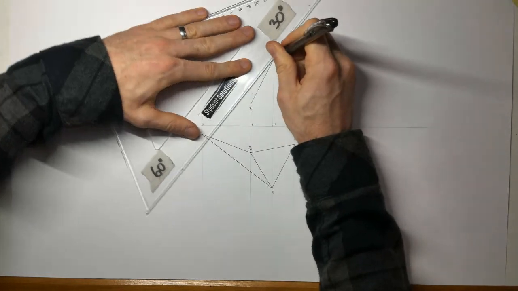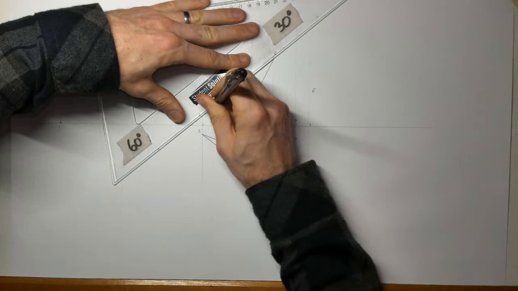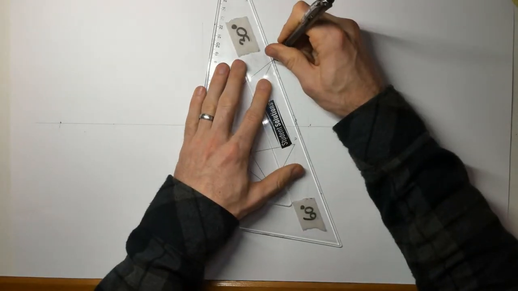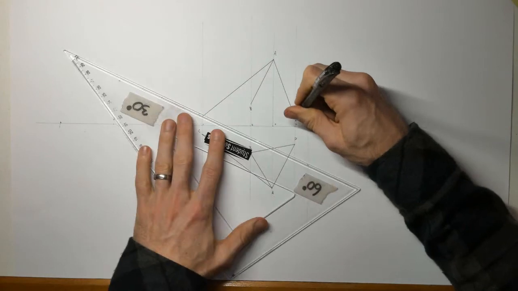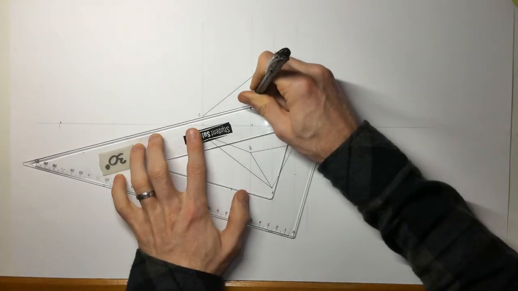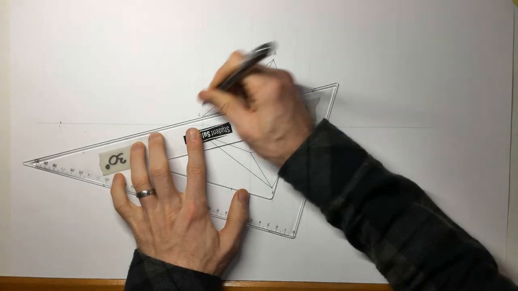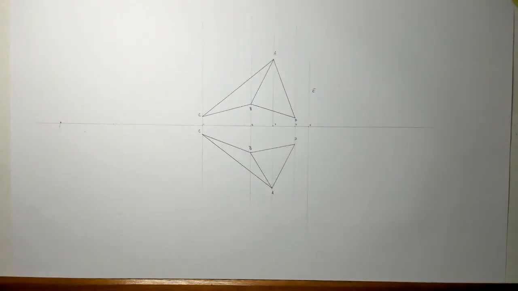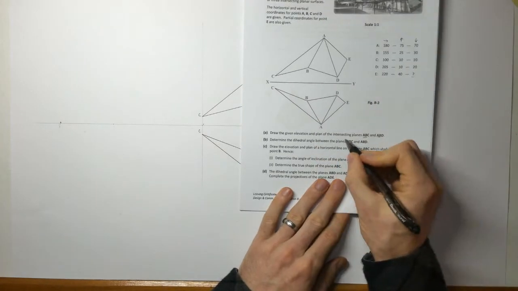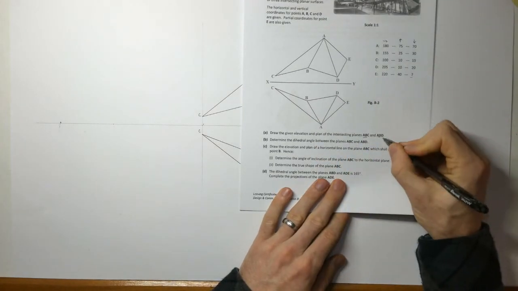Shared line. C, D. Okay, so that is the elevation and plan of our intersecting planes ABC, ABD.